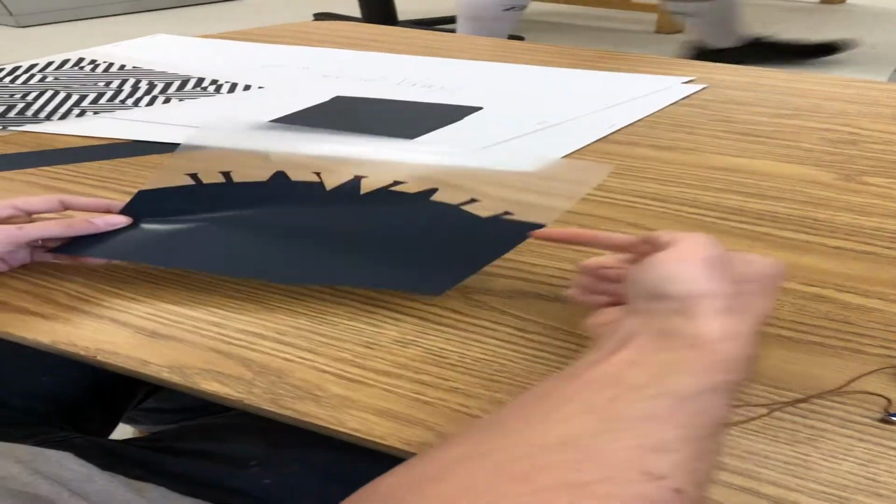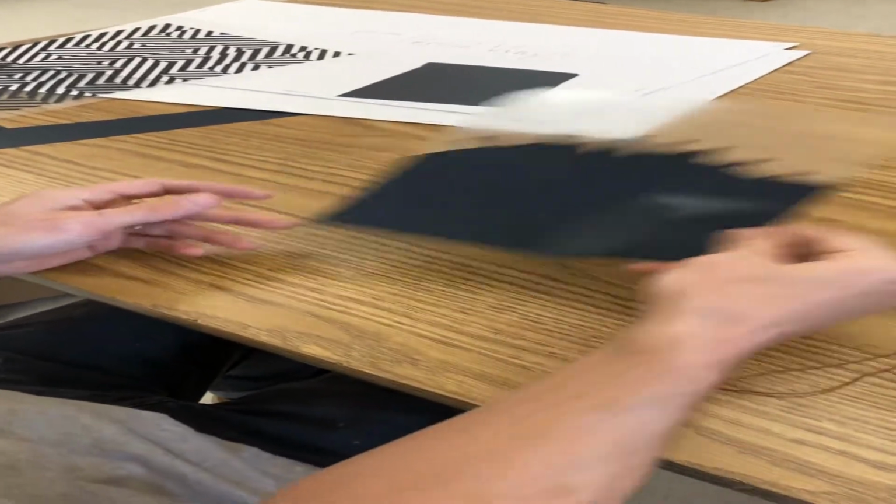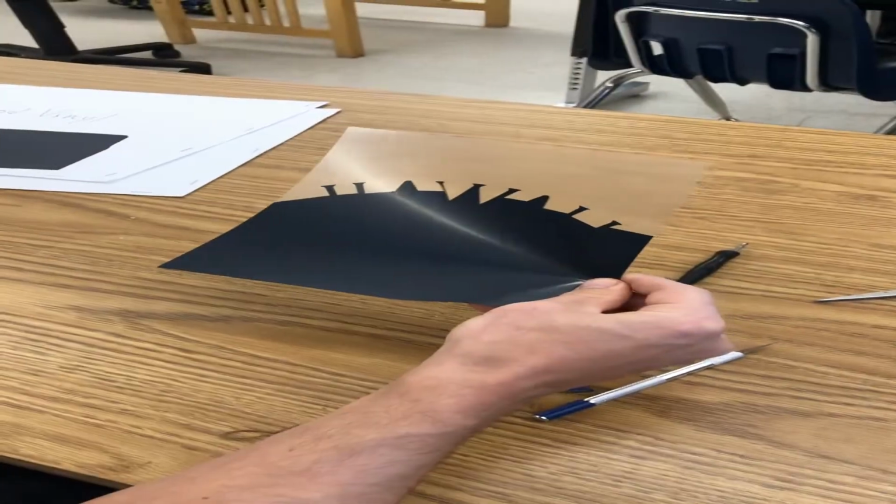So now there's that, and now I'm just working my way. When you cut this like that, it makes it easier when you start to pull off the vinyl, okay?